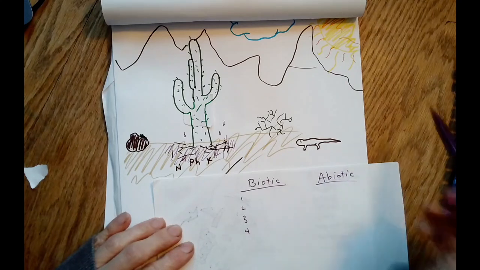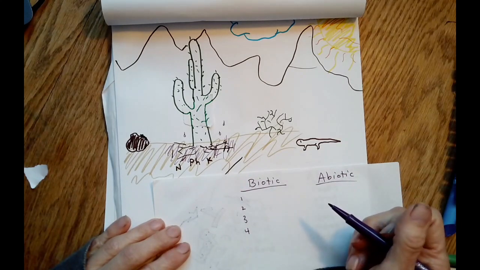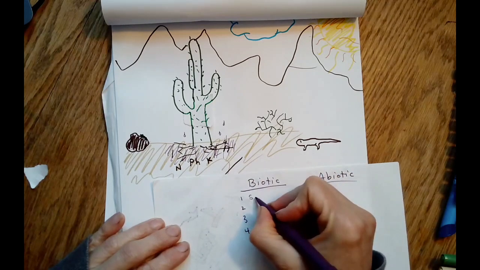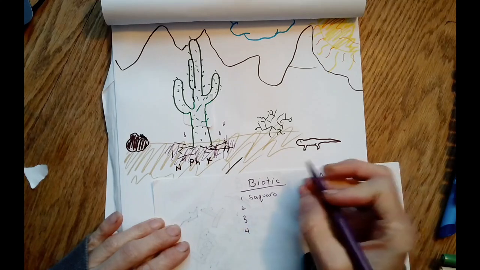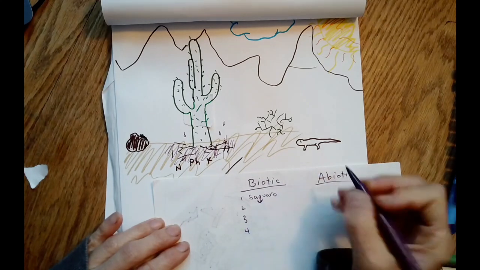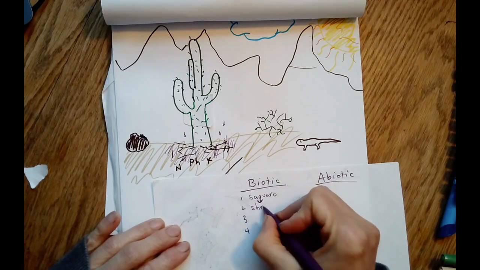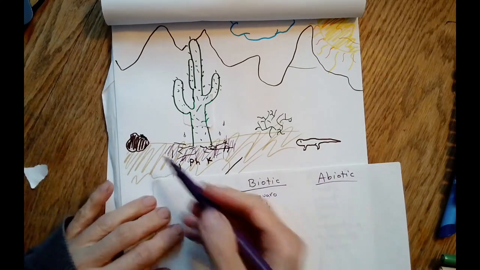And looking at this picture, think to yourself, what in this picture looks like it is alive? Well, you're probably thinking correctly. The saguaro, excuse me, it's a G, not a Q. This is supposed to be a little shrub, like a tumbleweed. This is a lichen right here.